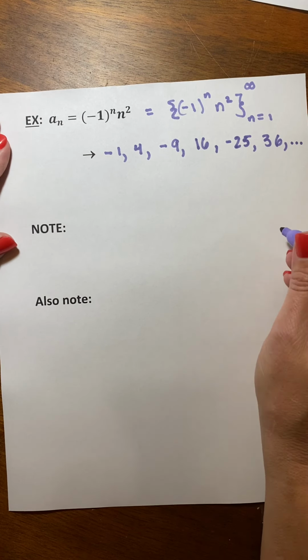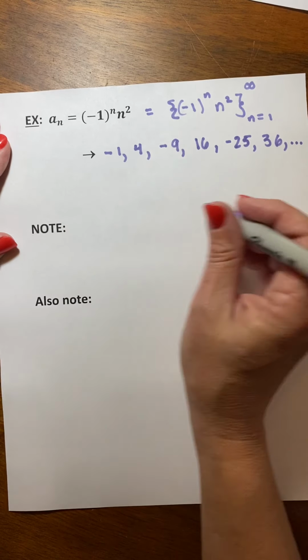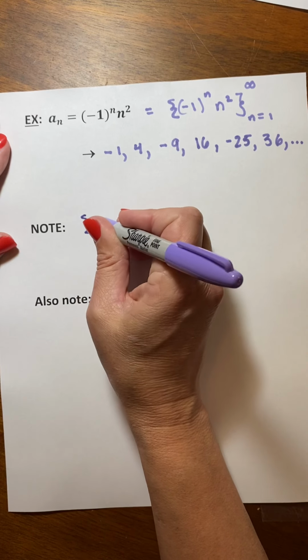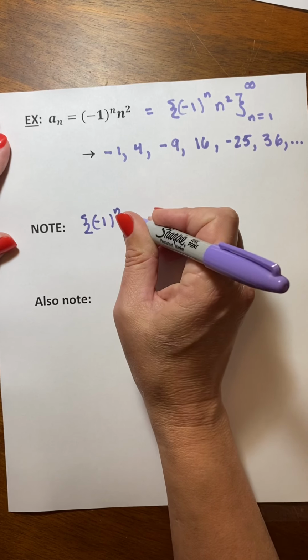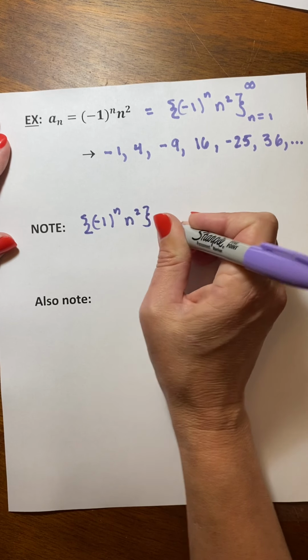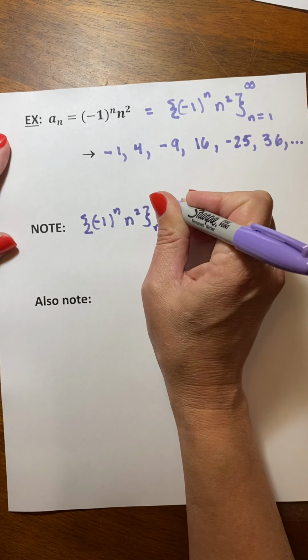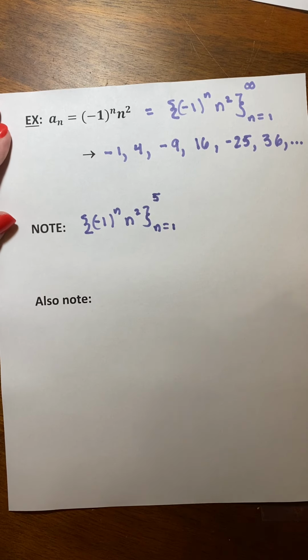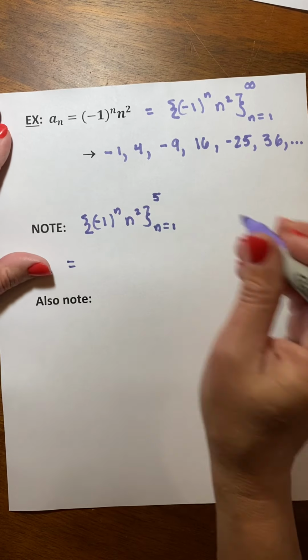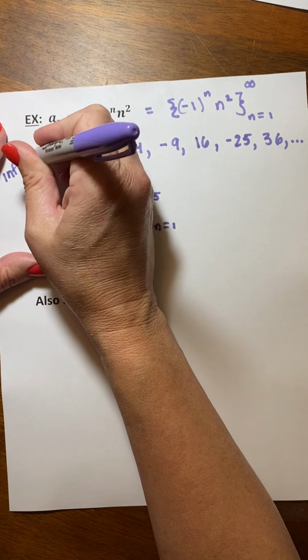Now, we could stop at any point in time. We could do (-1)^n times n squared. We can start at 1, but maybe for some reason we only need to go up to 5. In that case, we call this a finite sequence. So this is an infinite sequence.